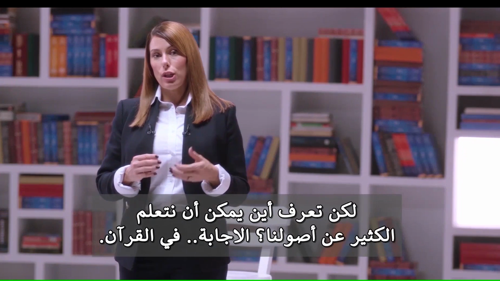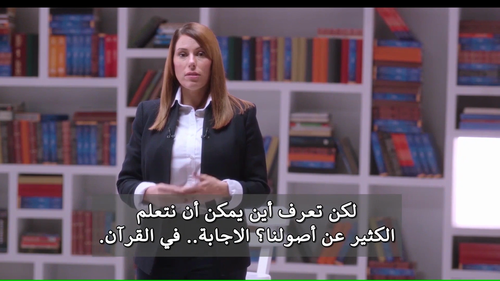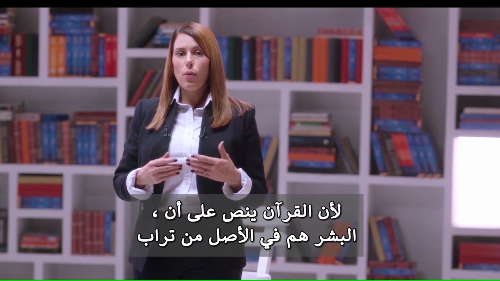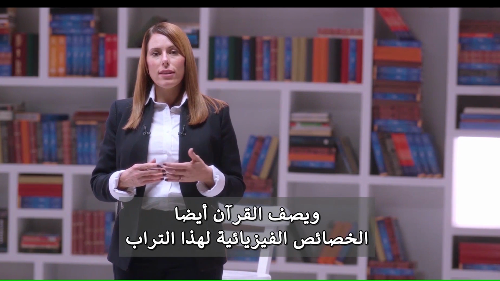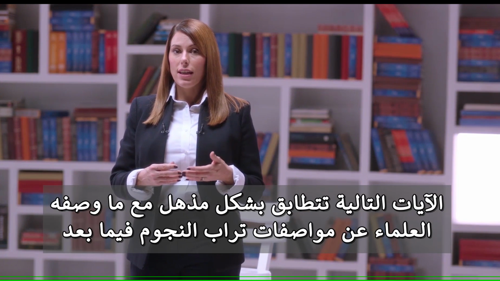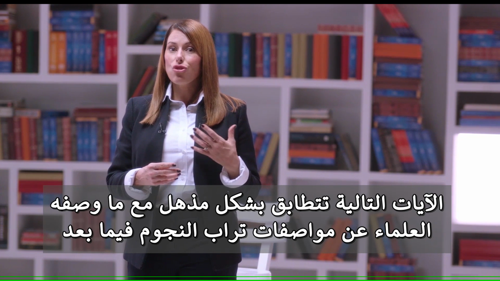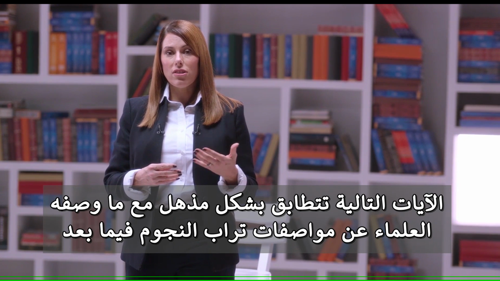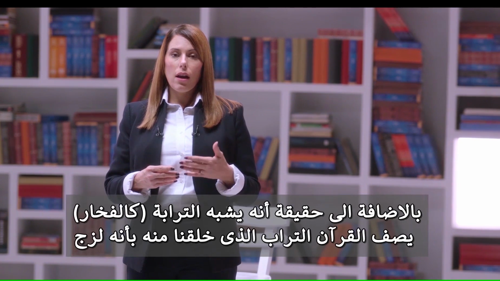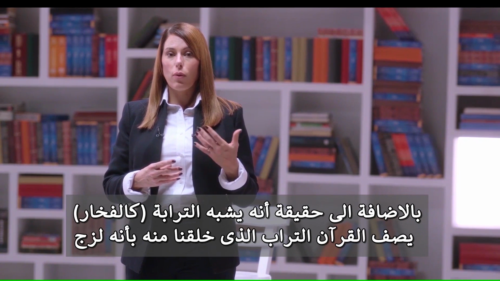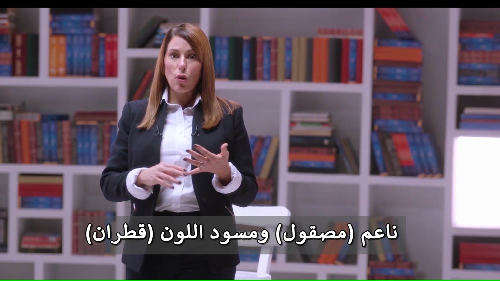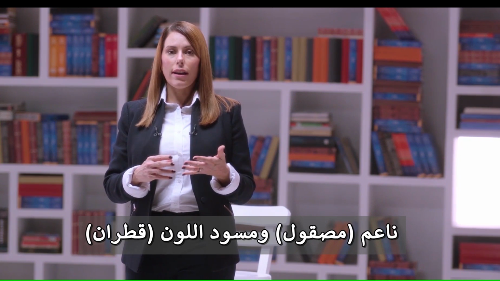But you know where else we can look to learn a great deal about our origins? The Quran. Not only does the Quran state that humans were originally created from dust, but it also states the physical characteristics of this dust in the following verses, and they are strikingly similar to what the scientists described later. Other than its similarity to cement, the Quran describes the dust that we are created from as sticky, soft, and dark, or tar-like.